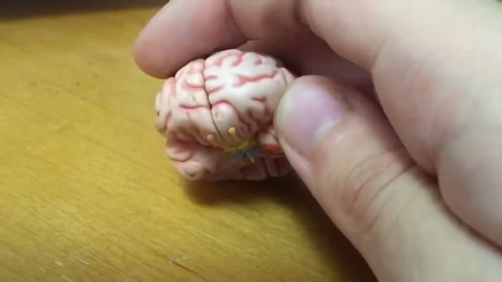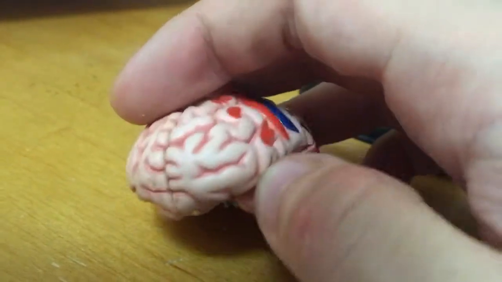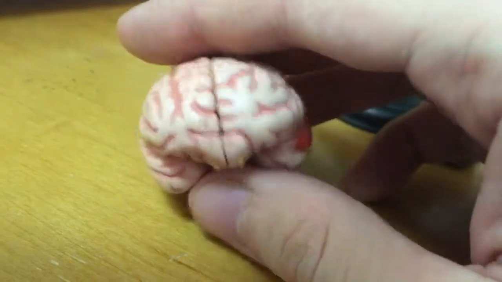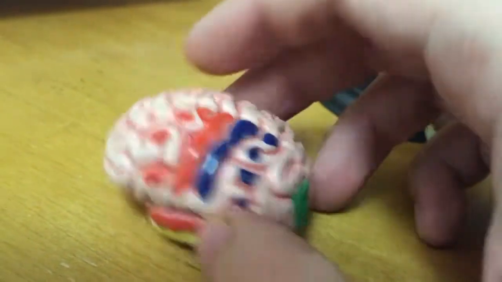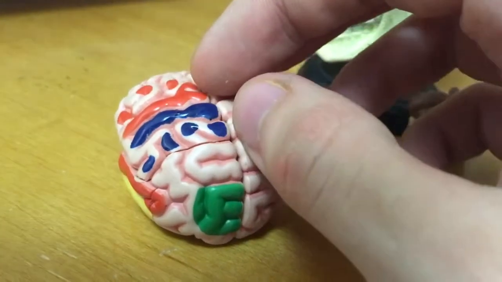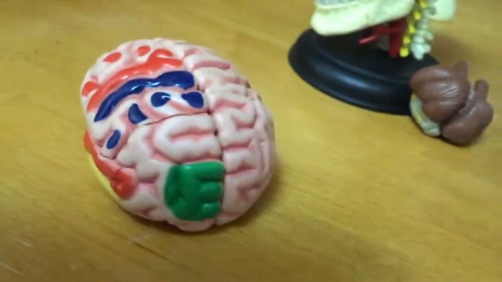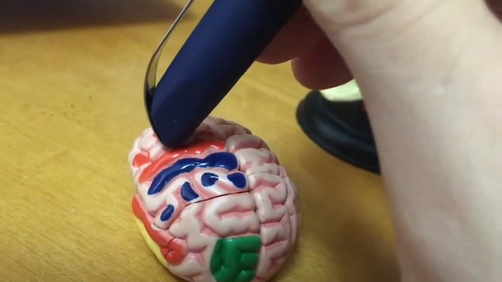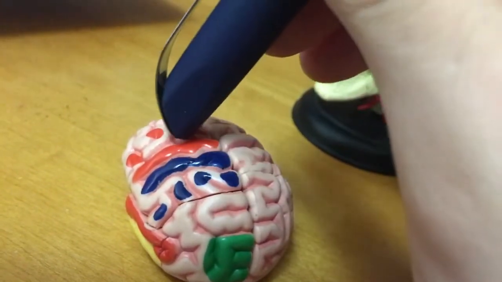If you have damage in the frontal lobe, your personality will radically change, and you probably have a lot of trouble thinking. So here we also have the parietal lobe, which processes a lot of sensory information.